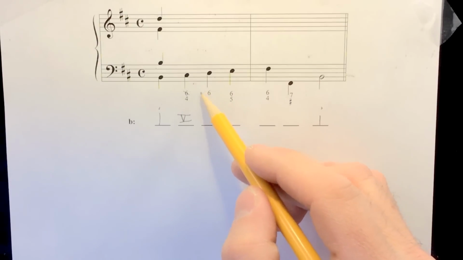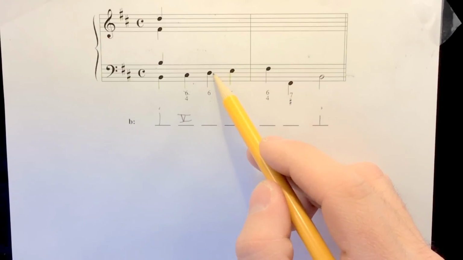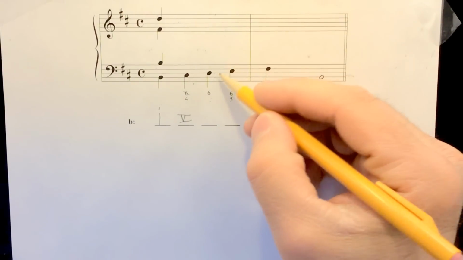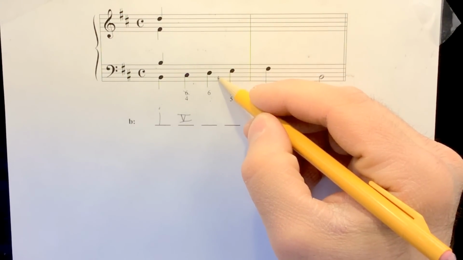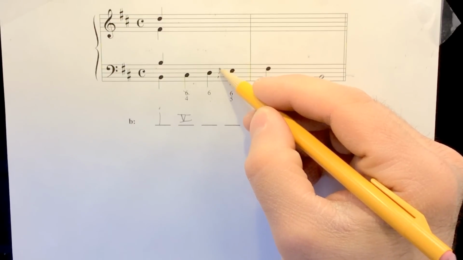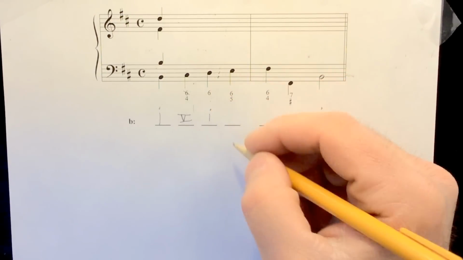which is what? Here you have a standalone 6. A standalone 6 means that you have a triad in first inversion. So students, if the bass note is a D, this means that the root of this chord is B. So this chord is a B minor chord in first inversion. The notes of the chord are B, D, F sharp. So this would get Roman numeral 1.